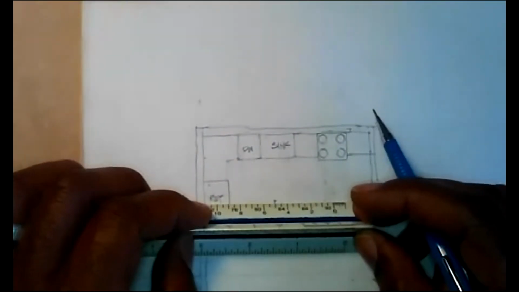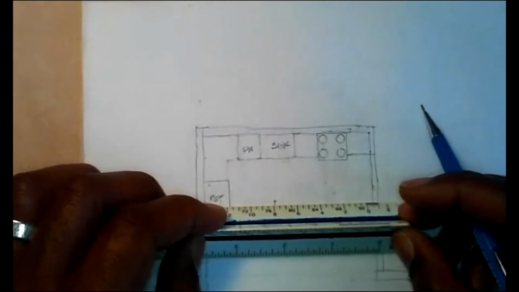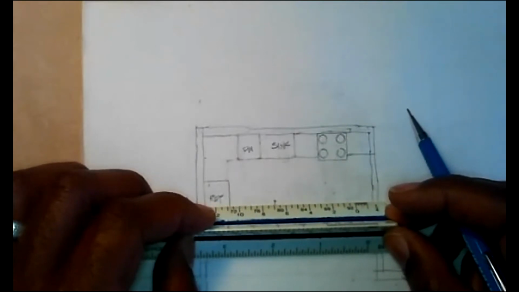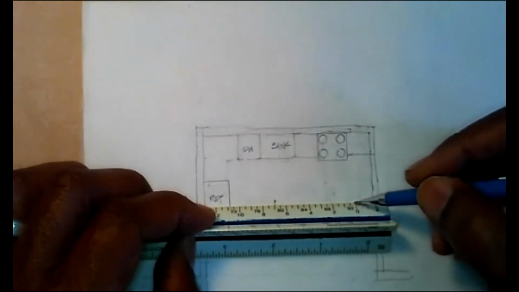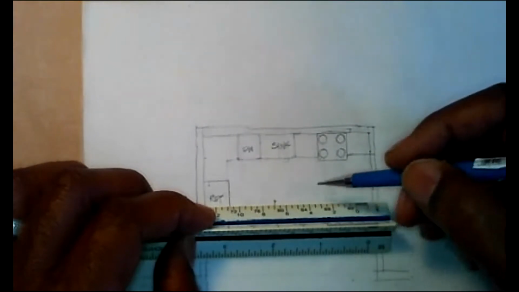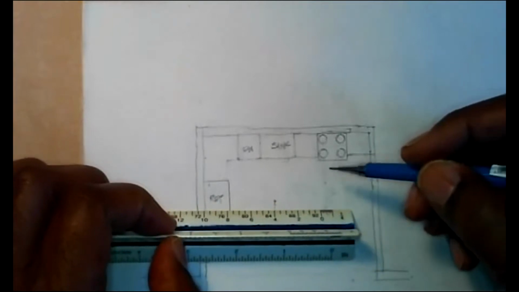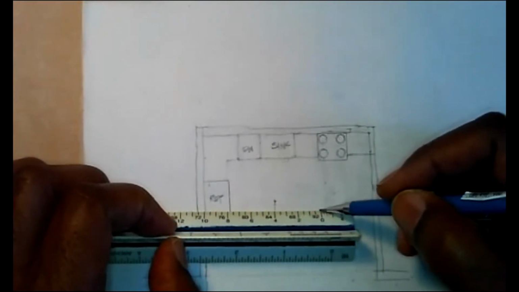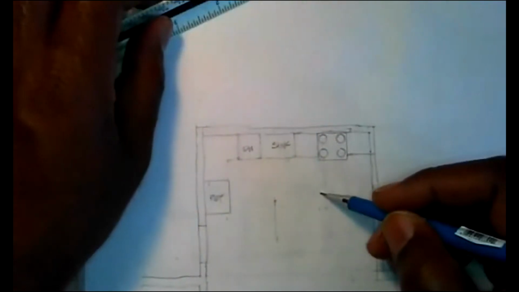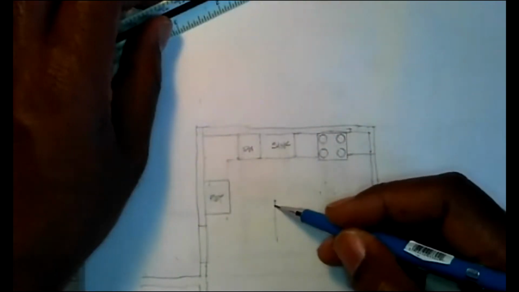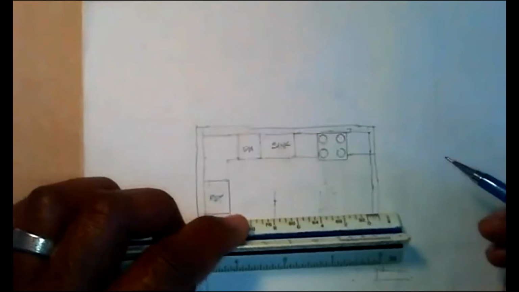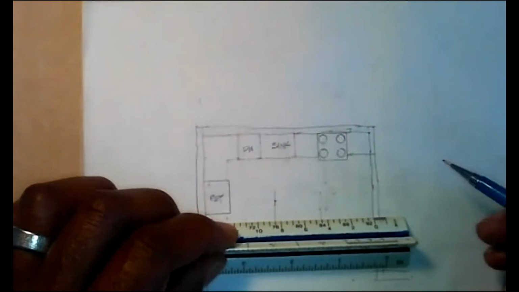If you put a table in here, well, we could put your square table in here.